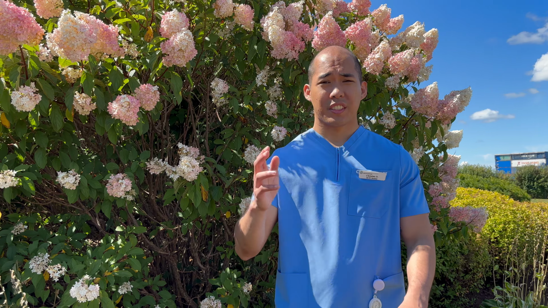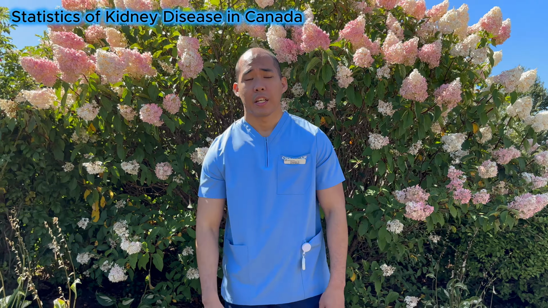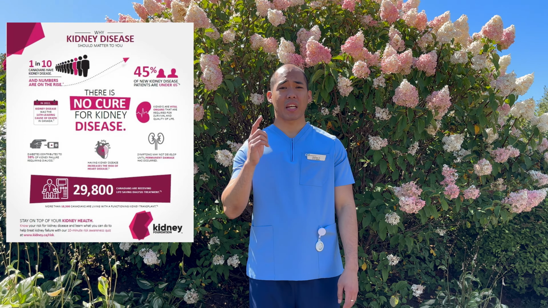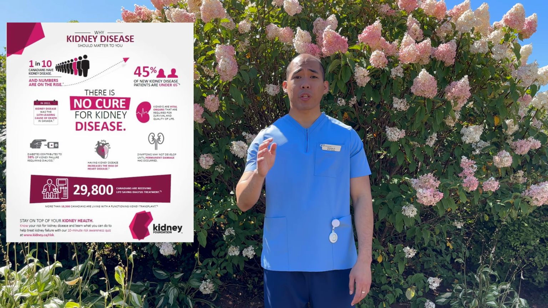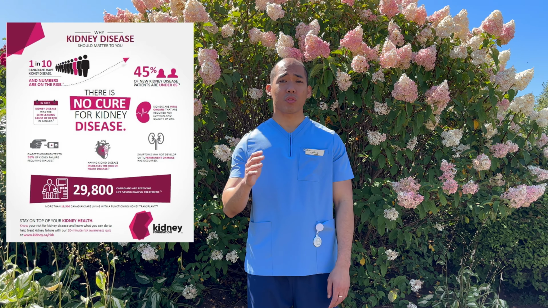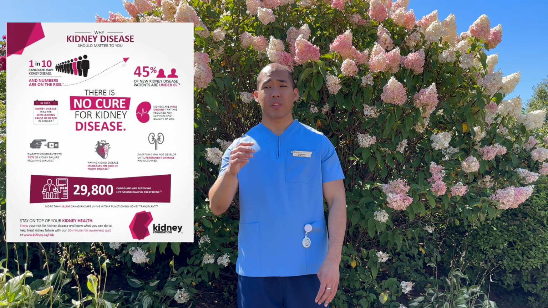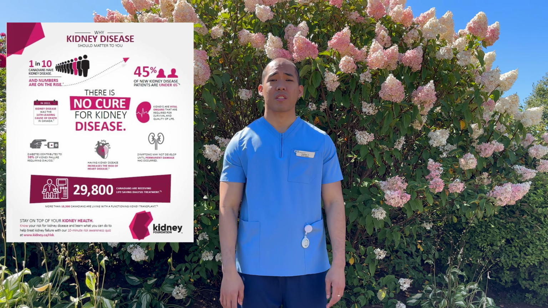Alright, these are the statistics of kidney disease here in Canada. 1 out of 10 Canadians has kidney disease, and 45% of those diagnosed with kidney disease are under 65 years old, and there is no cure for kidney disease.